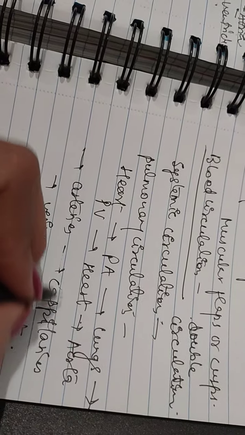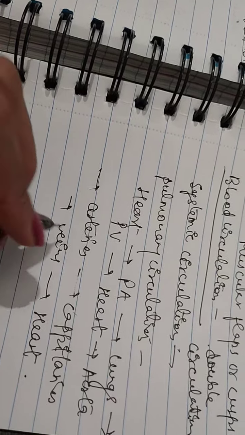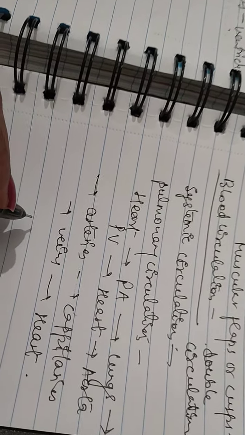So this together makes a double circulation.